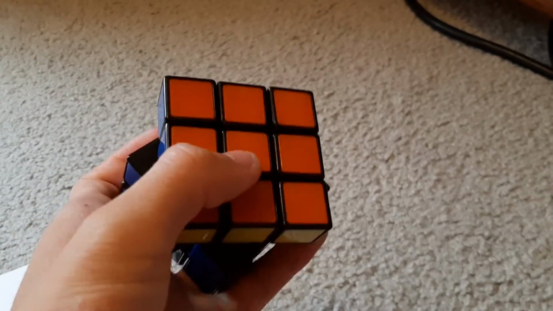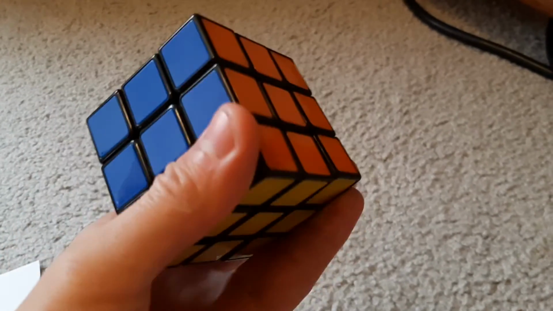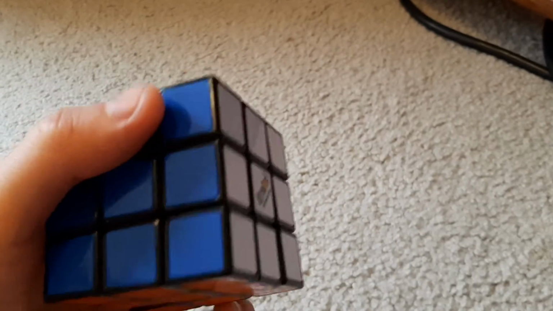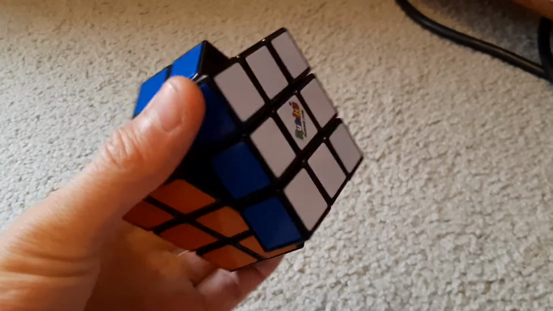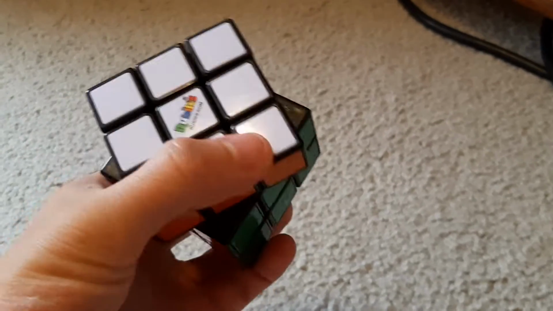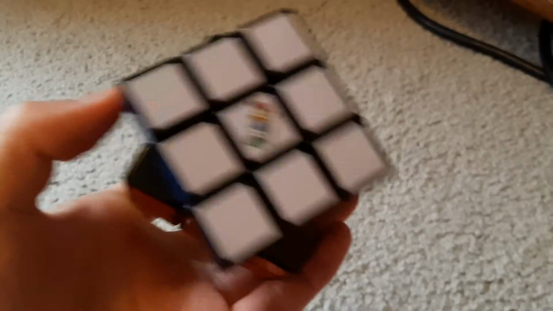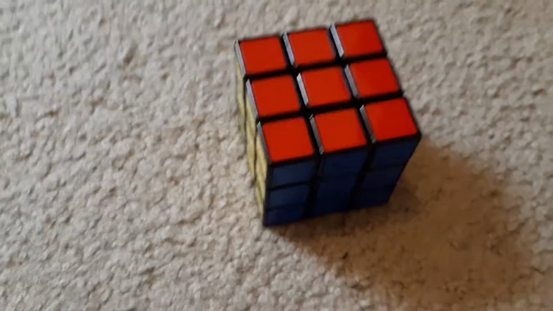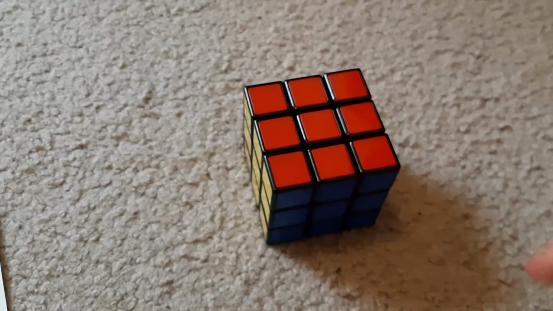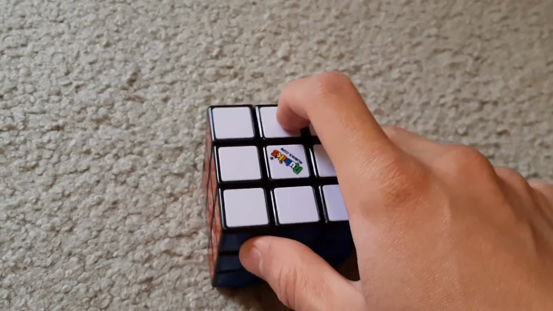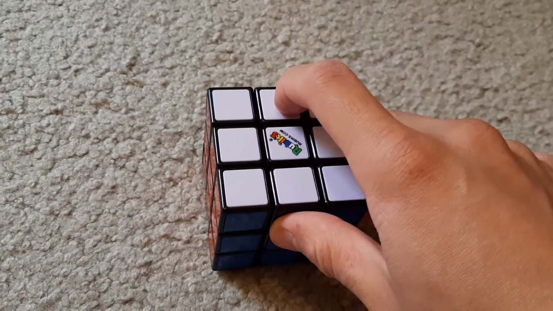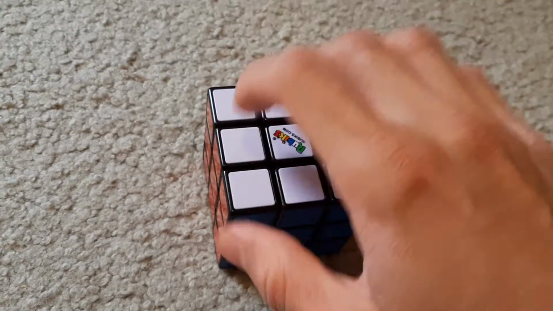And anytime we move a face, you always have this one color that doesn't change, which is this color. The top colors don't change. And so whenever you make a move, you're always keeping one color the same.